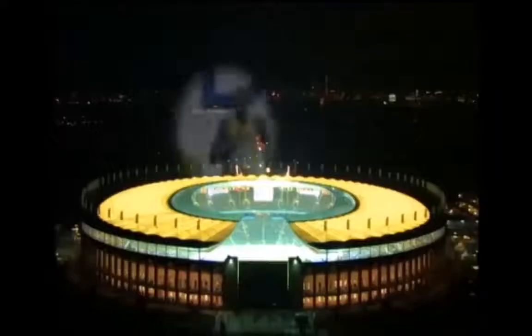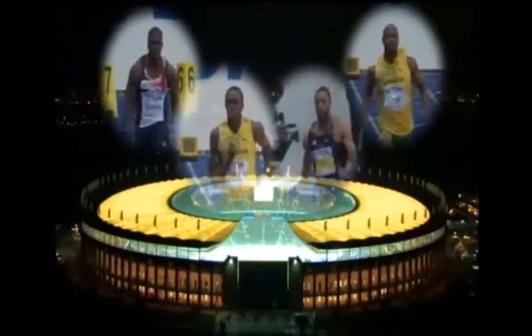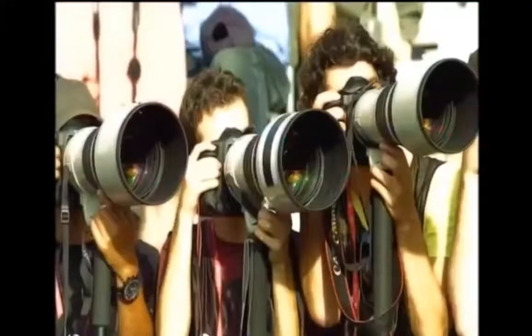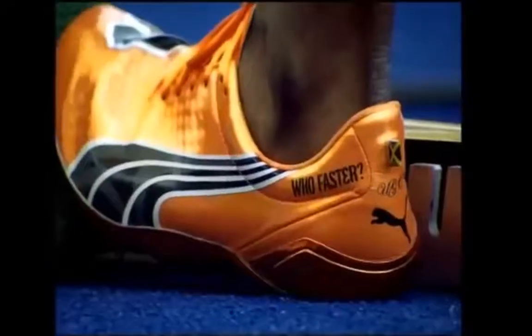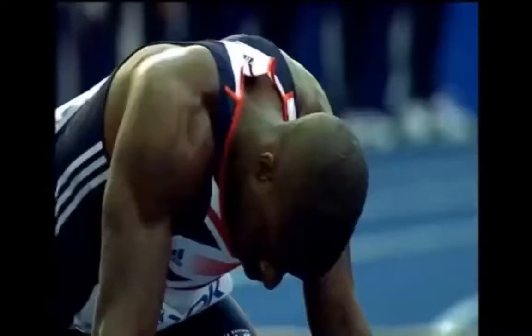This is what we've waited for, the showdown. The fastest men in the world are here in Berlin. It's packed full of talent, no matter where you look. Usain Bolt. Who will come out on top? Who'll take the gold? Who'll take the title? The World 100-meter final.